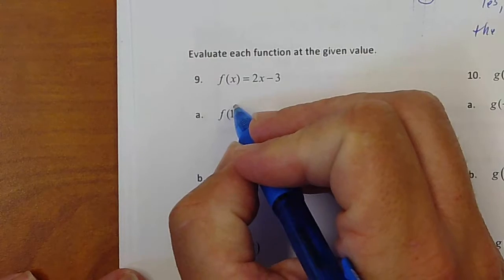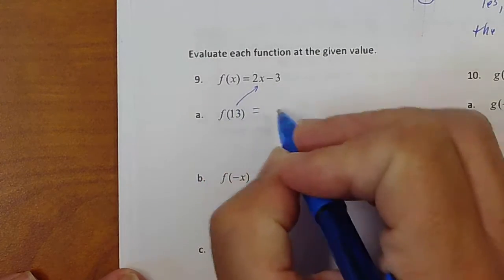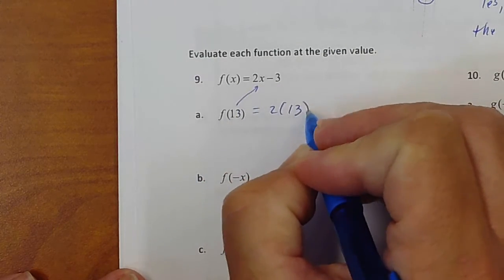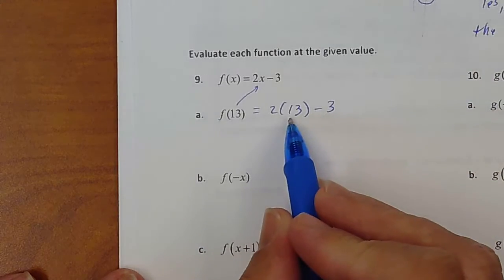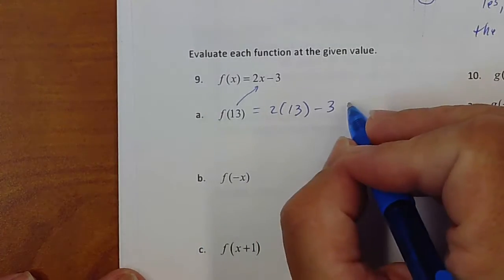So we're plugging in 13 in for x right here. So 2 times 13 minus 3. So that's going to give us 26. Take away 3, we end up with 23.